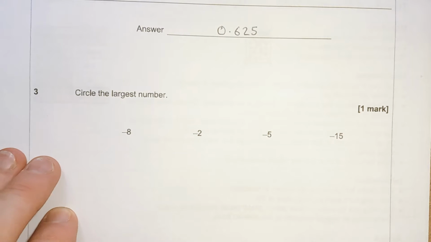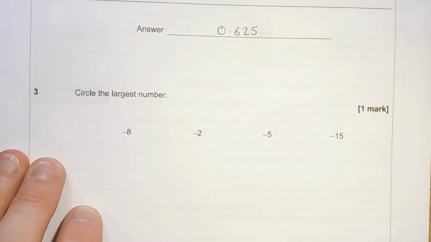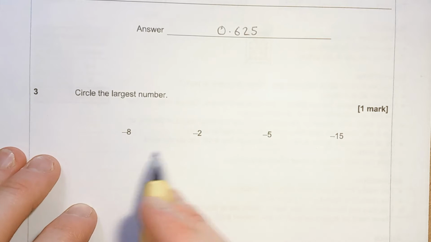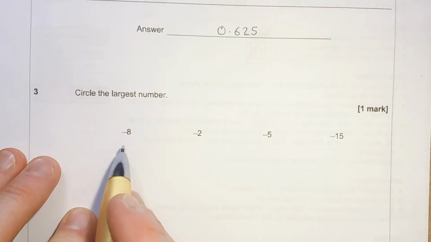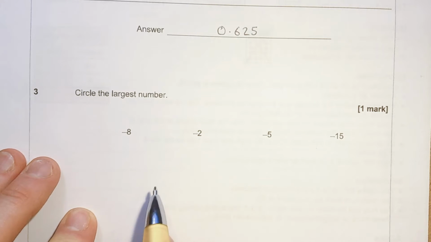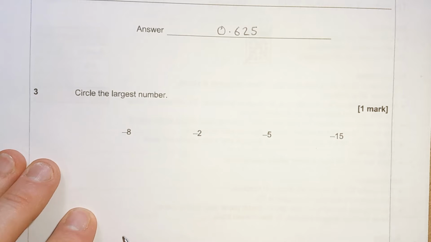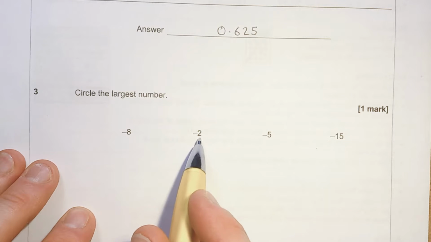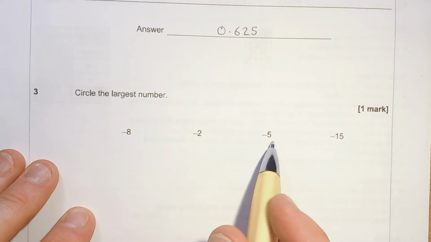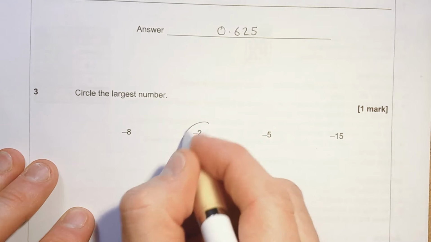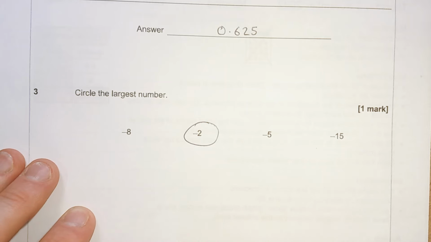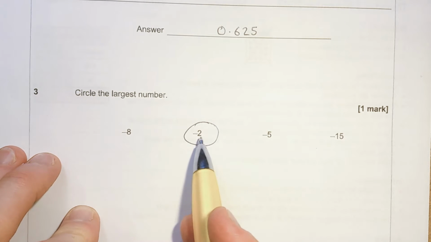Question 3. Circle the largest number. Well, these numbers are all negative, so think of them as temperatures. If we want the largest number, but they're all negative, it would be, what's the warmest temperature? So the least negative. Well, -2 is the smallest number bit, so this is going to be warmer than -5 and -8 and -15. So the largest, when they're all negative, means the least negative, so it's the smallest number bit.